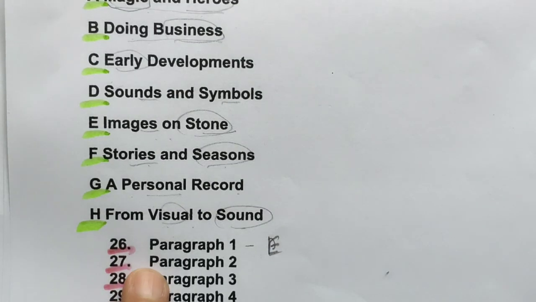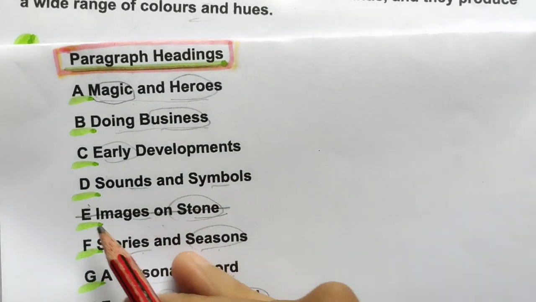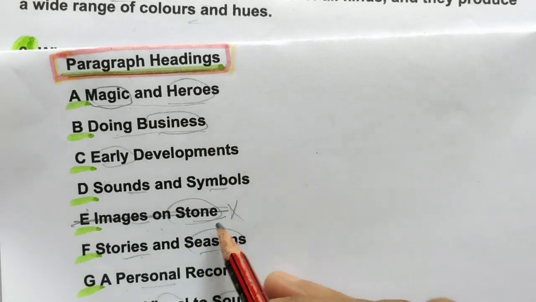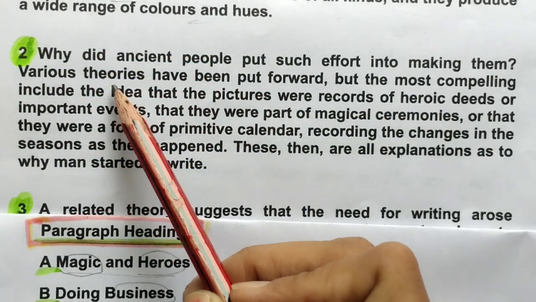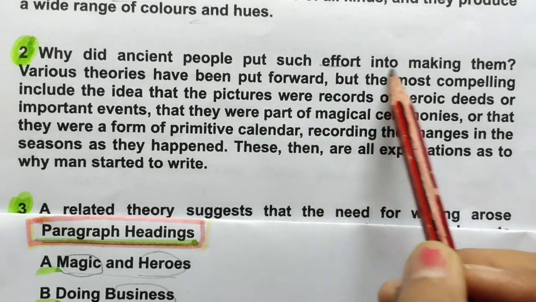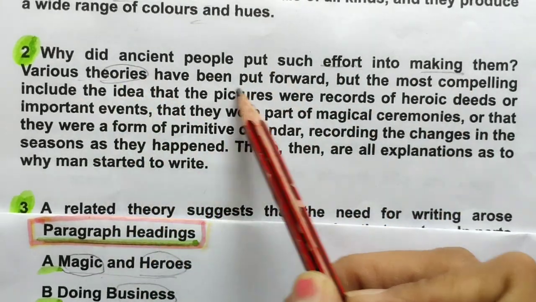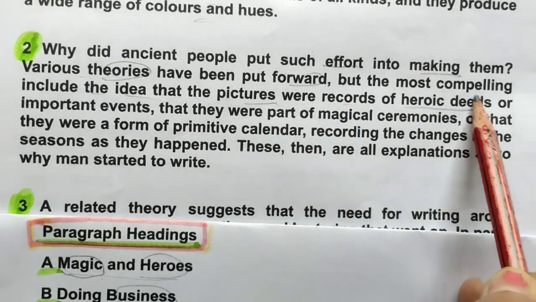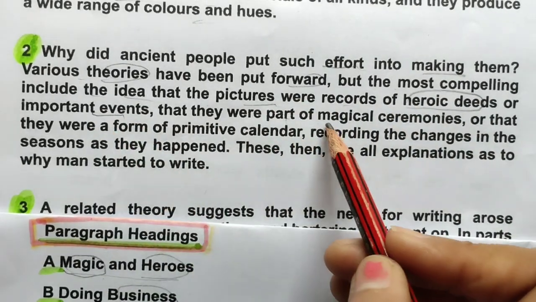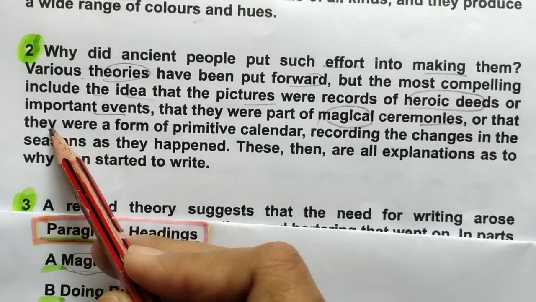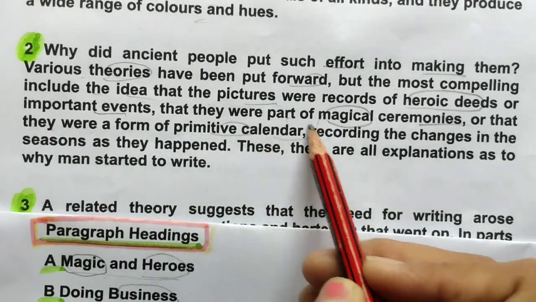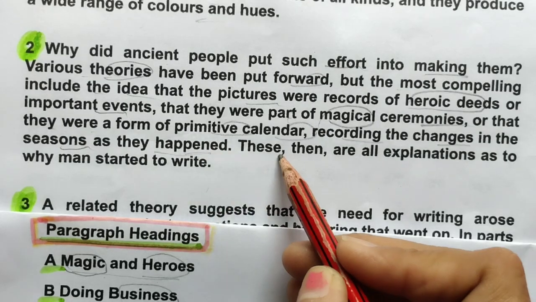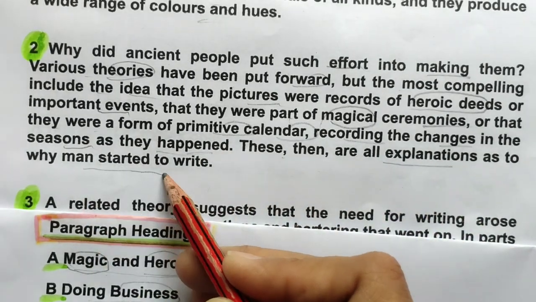Okay, now let's move to the second paragraph. See what I have done: because I have already selected one, I have just cut it from my list. Okay, second: why did ancient people put such effort into making them? Various theories have been put forward, but the most compelling include the idea that pictures were records of heroic deeds or important events, that they were part of magical ceremonies, or that they were a form of primitive calendar recording the changes in seasons as they happened. These all are explanations as to why men started to write.